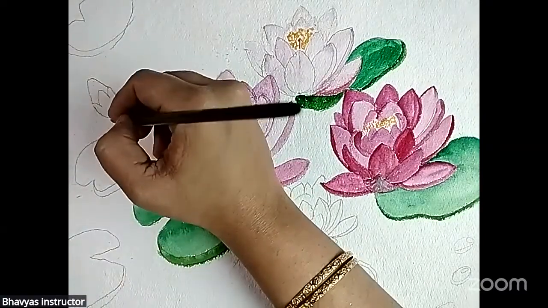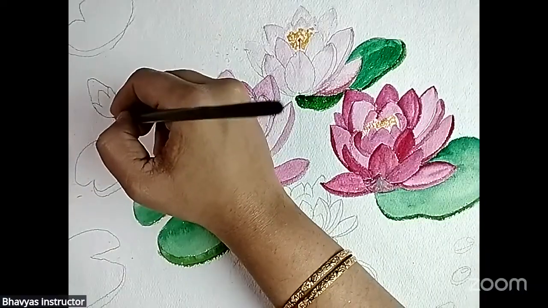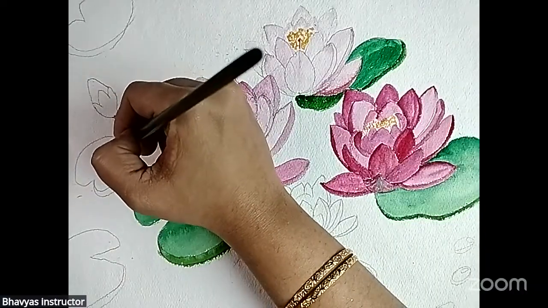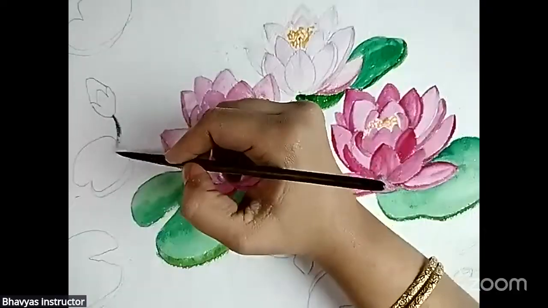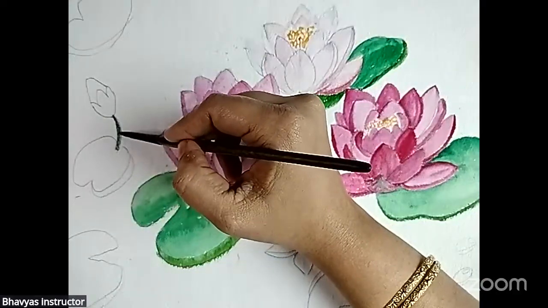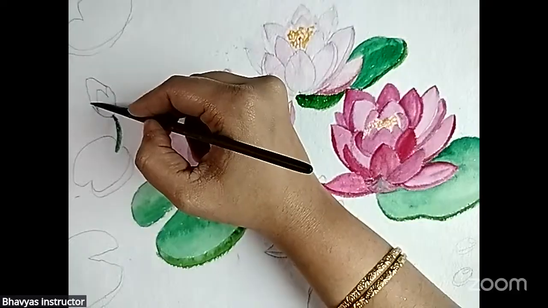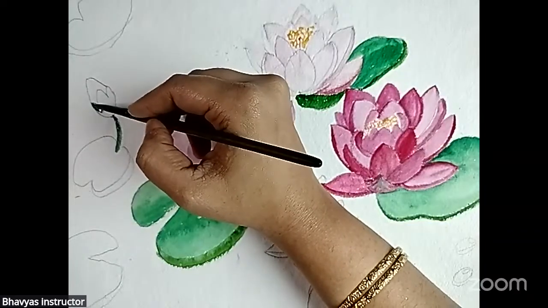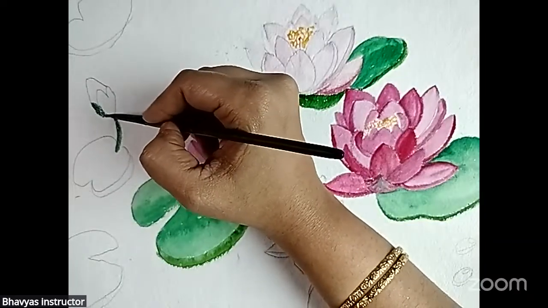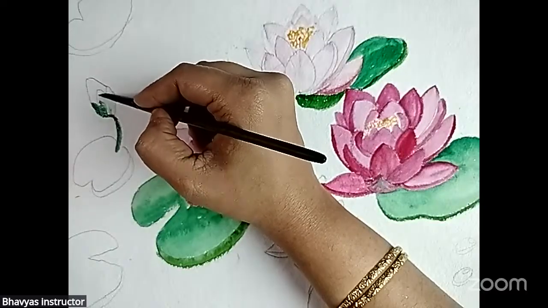As I already said, in watercolor painting, we will start from the lighter value to the darker value. So first give the lighter value here, and wherever the depth is needed, there you need to add a darker tonal value.